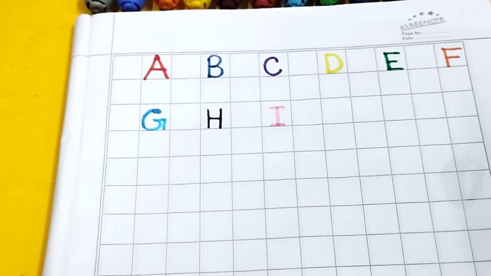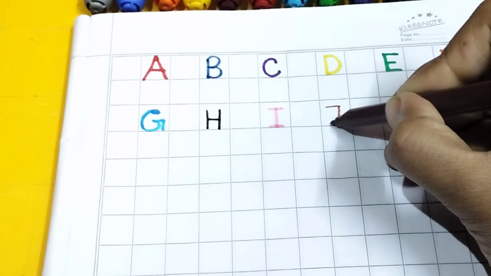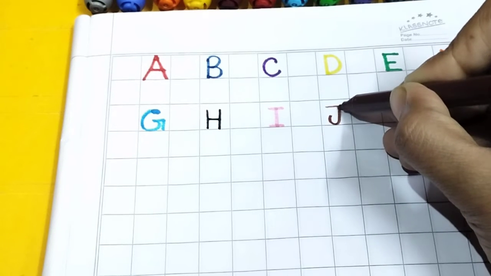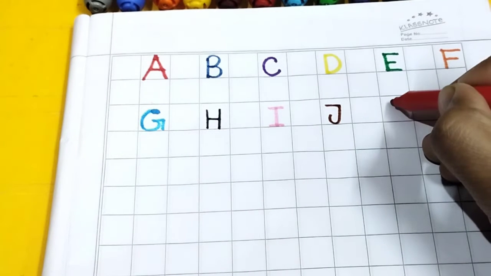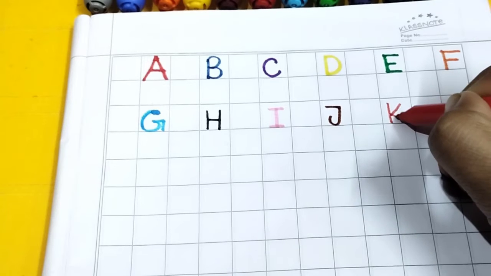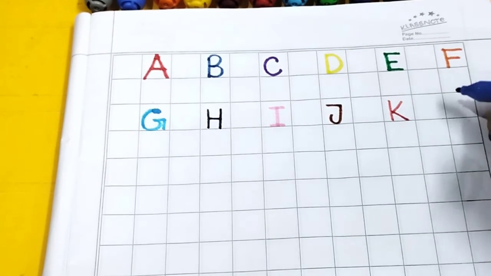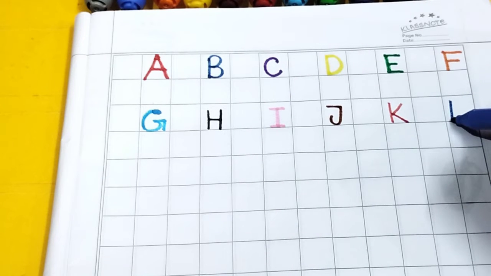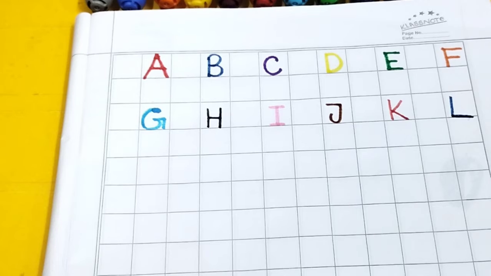One small sleeping line, another standing line and a sleeping line. This is I. I for ice cream. One sleeping line and a standing line, then a curve. This is J. J for jug. One standing line and one slanting line, another slanting line. This is K. K for kite. One standing line and a sleeping line. This is L. L for lion.